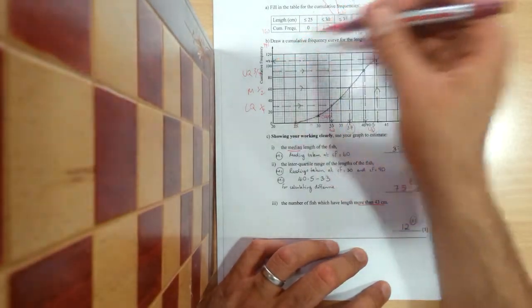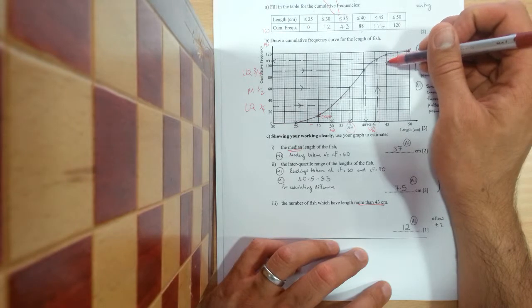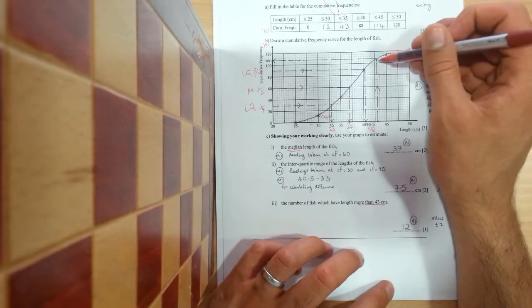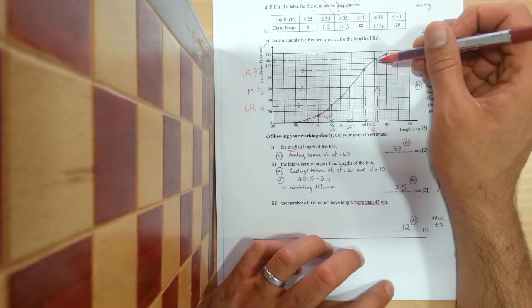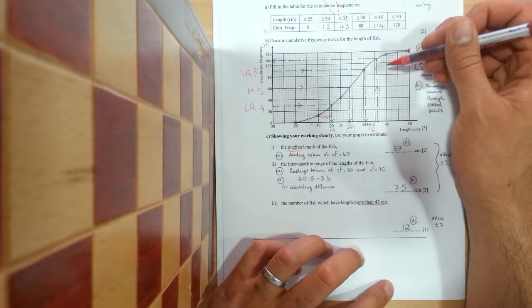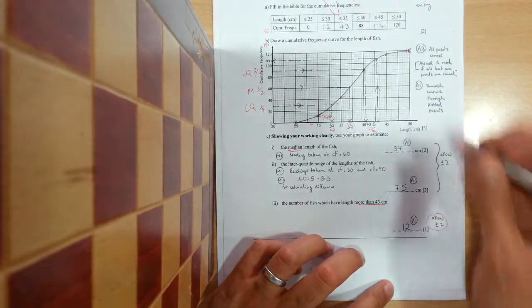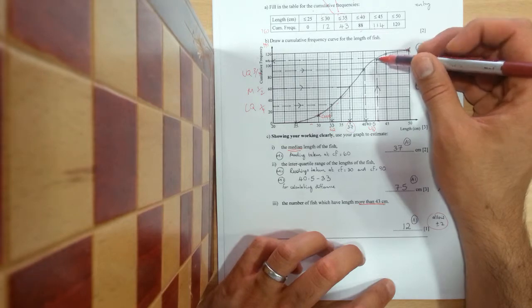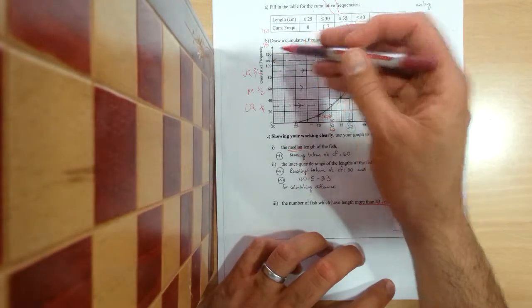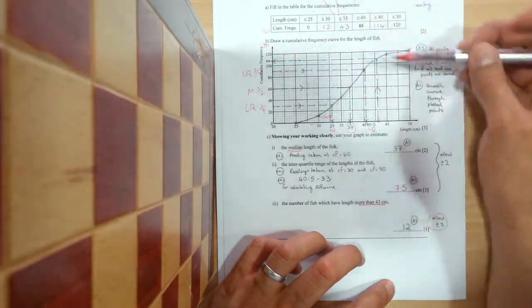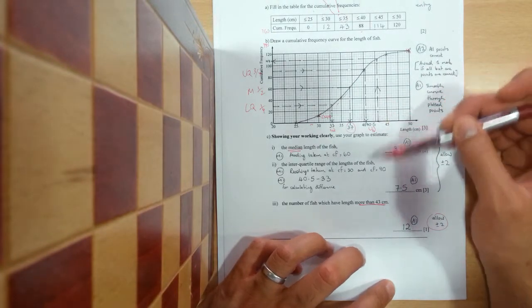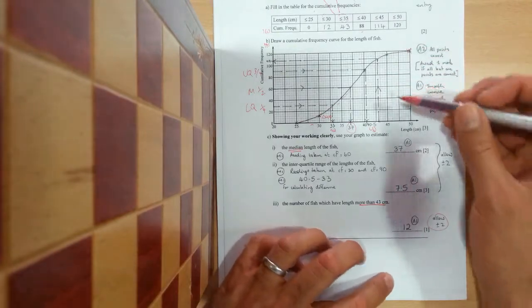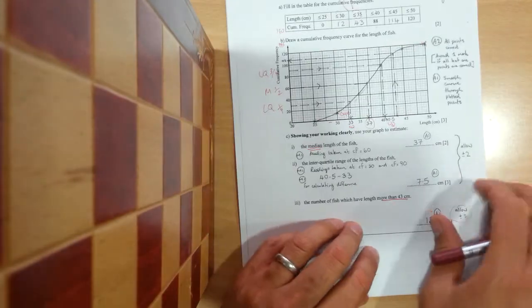For the number of fish which are more than 43, you go up at 43 and across, and you'll find it should be a cumulative frequency of 108. Some people got 104. I think technically you're allowed a square out, so that should have been allowed. It does say half a square here. Maybe it's only half a square. Anyway, do be careful with these. It's going to be 108 or 104 depending where you got, and that's the number of people that got less than 43. So the number of people who got more than 43 is whatever's left over. There are 120 to start with, so 120 take away 108 is 12.